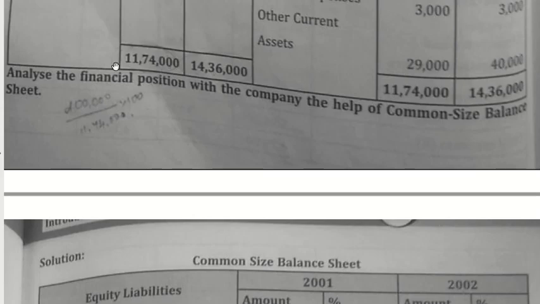41.78%. So in the year 2001 our total is 11,74,000. So every item, the assets and liabilities, will be divided by 11,74,000. In the year 2002 it is 14,36,000. So every item of assets and liabilities will be shown as a percentage of 14,36,000. You may wonder why the asset side is not shown as a percentage of total assets, or equity and liabilities as a percentage of total liabilities. Since the balance sheet always balances, it is the same amount. So we divide with the same amount.